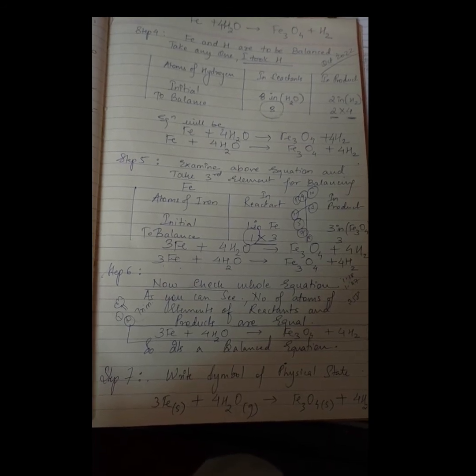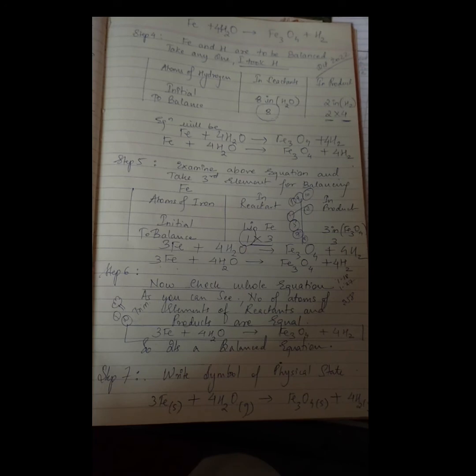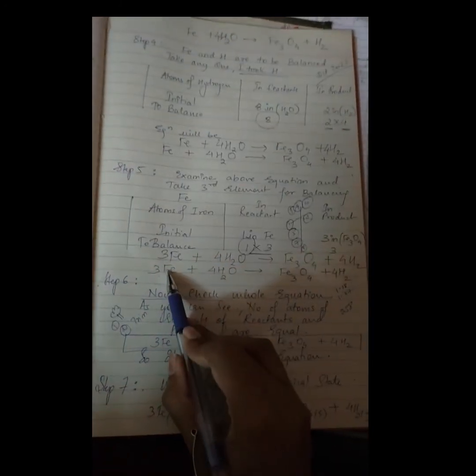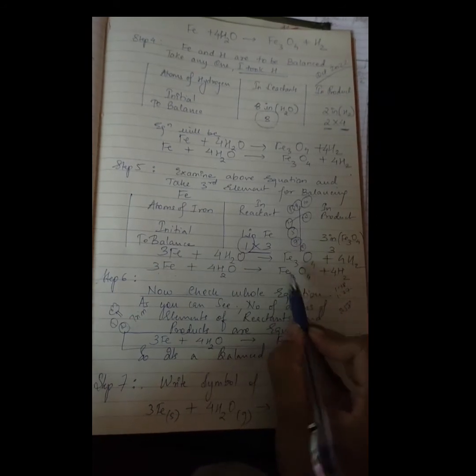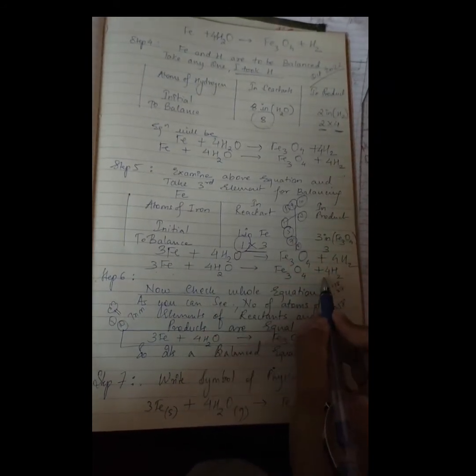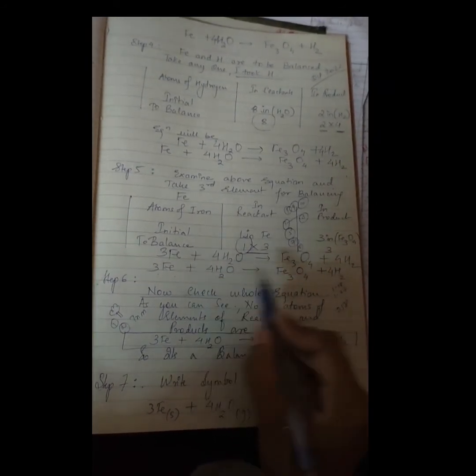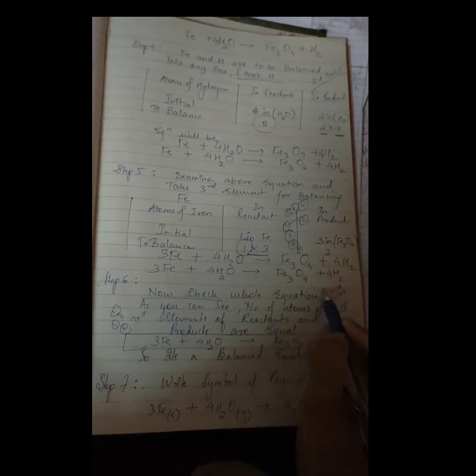So step 6 is what? Now check the whole equation, whether it is balanced or not. Let's check it again. 3Fe, 3Fe. 4H2, 4H2. 4 oxygen, 4 oxygen. It's a balanced equation.